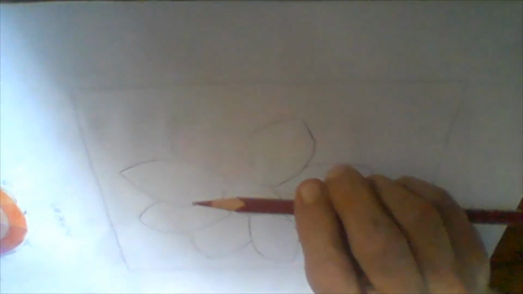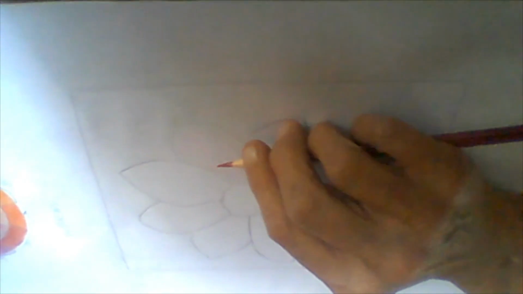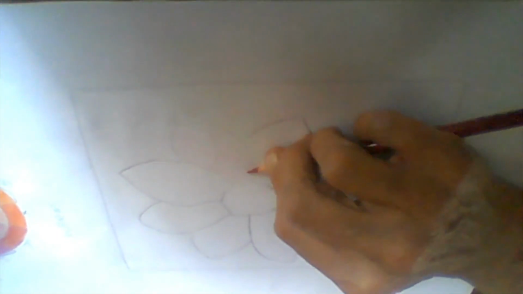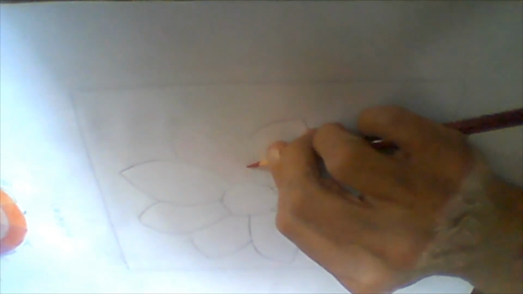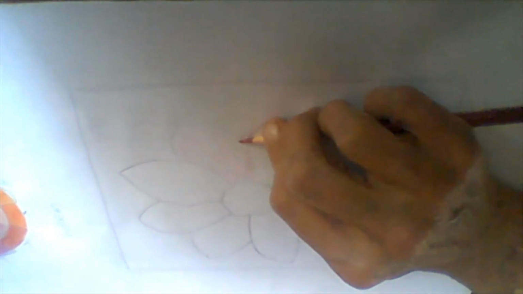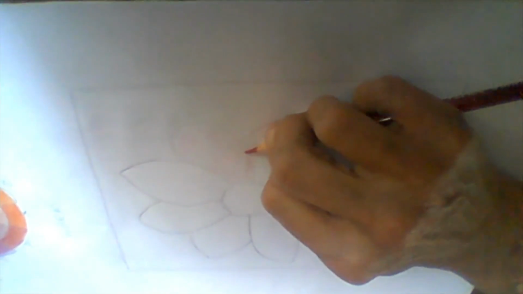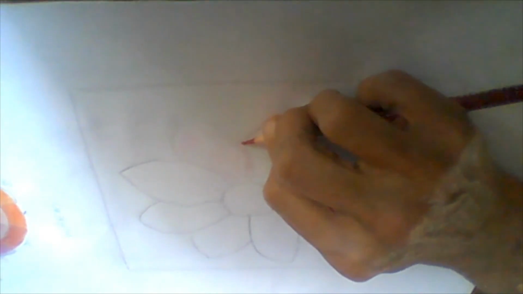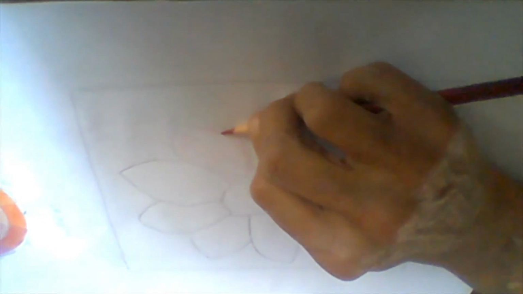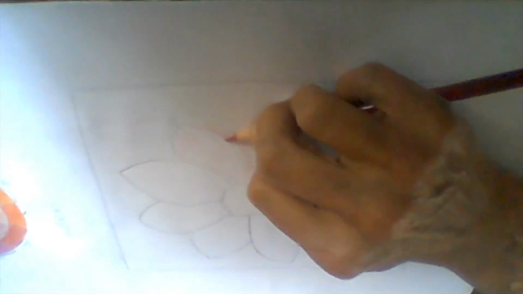Okay, now I'm just going to darken the midtone a little bit so that you can properly see where I lifted off some of the color, or most of the color actually, because that's where the white highlights will go.